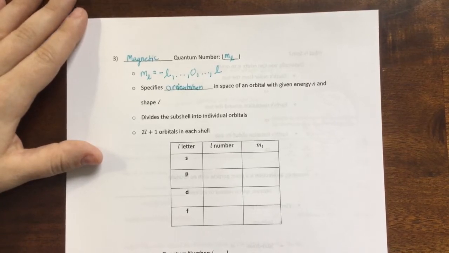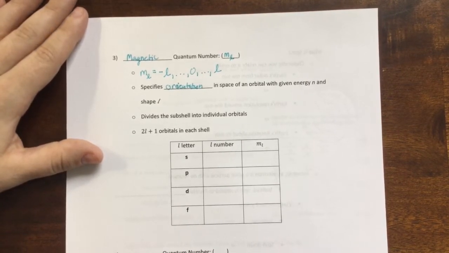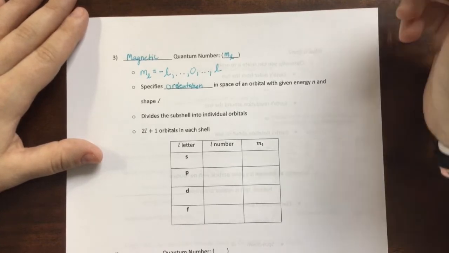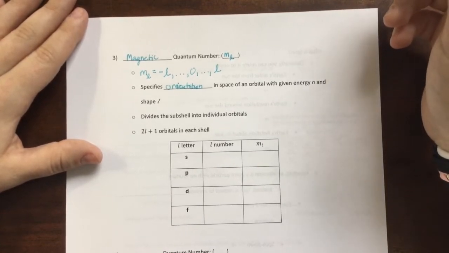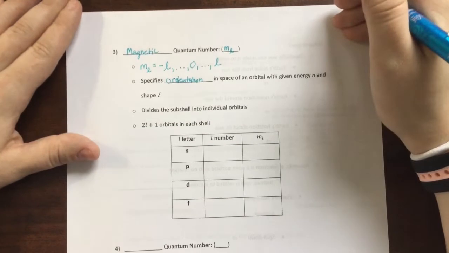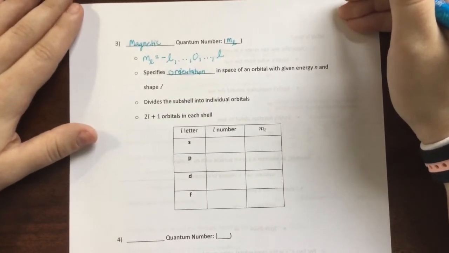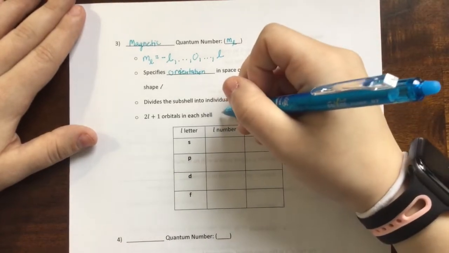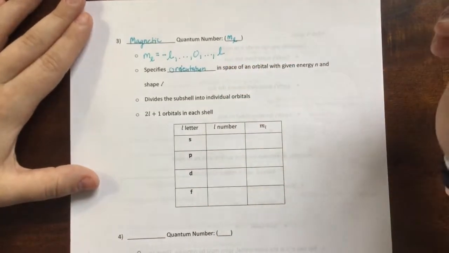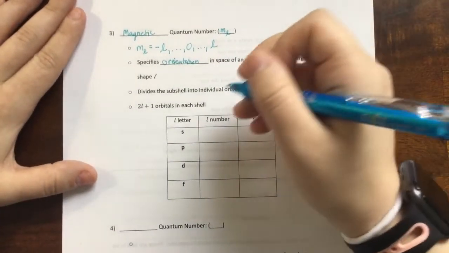All of this I'm sure is sounding very abstract, but I'll work to solidify that once we've gotten all the vocab. It's going to divide subshells into individual orbitals, and that's the number of them that we have. So let's do this.